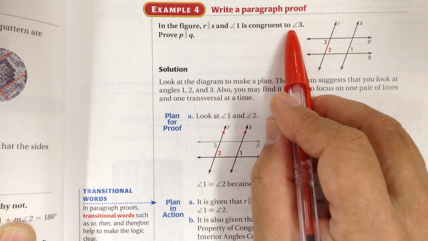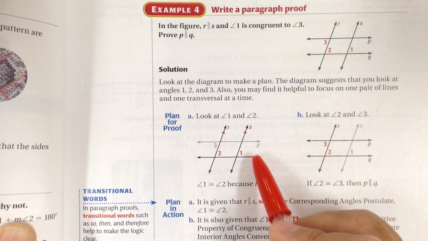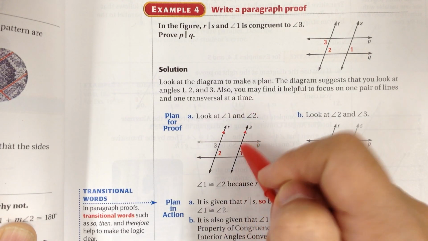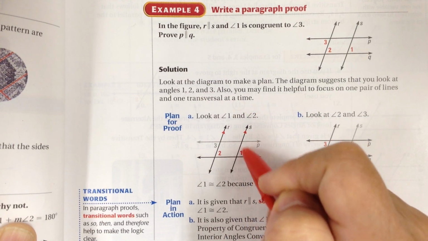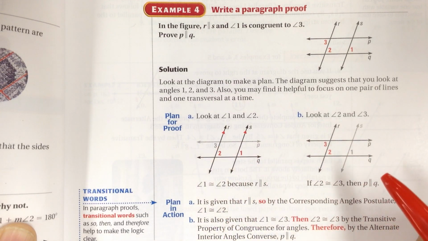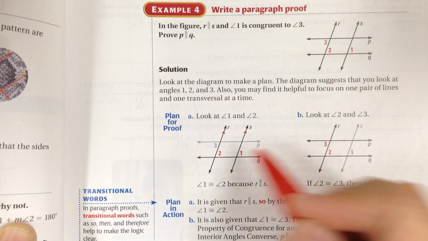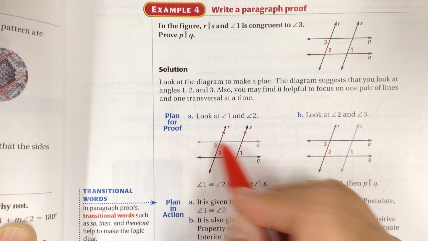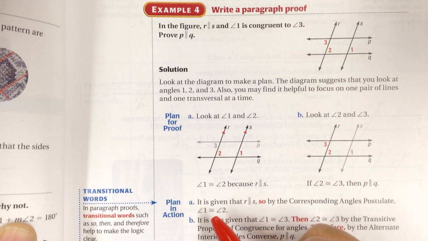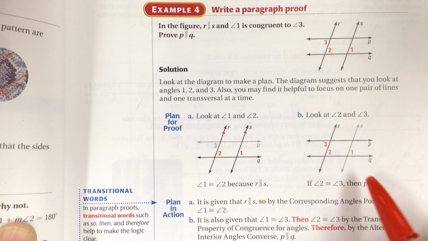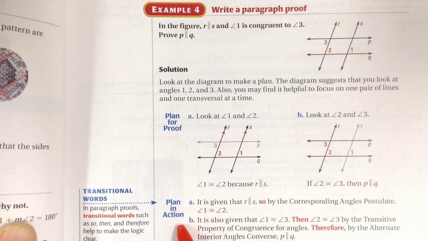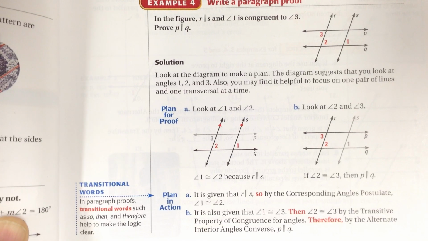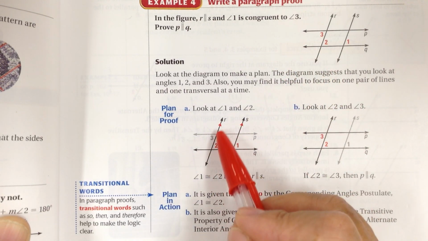It says angle 1 is congruent to angle 3, so what you want to do is use a hash mark like this. Angle 1, the arc. Okay, so that way you know that they are congruent. So now, planning in action. So we're not doing a full proof yet. This will just help you to know how to set up the proof. Okay. So just go and do the marking.